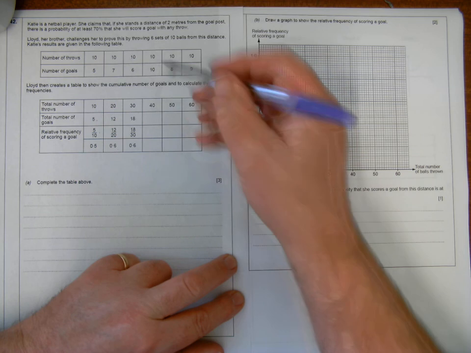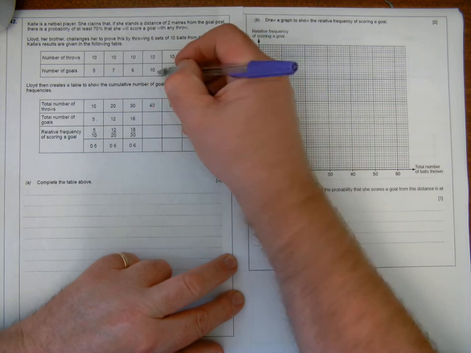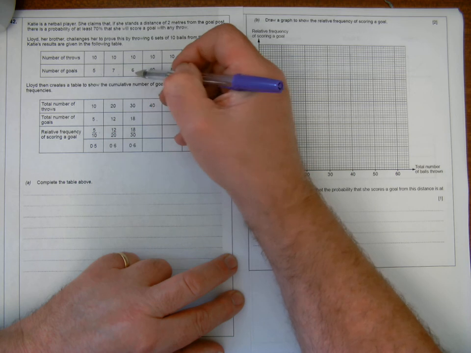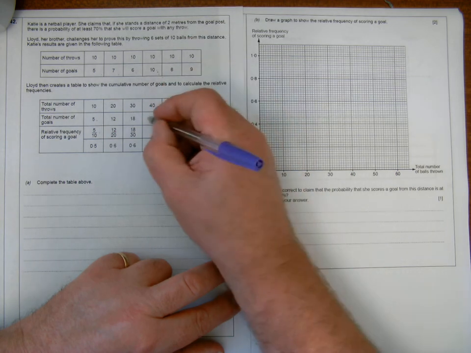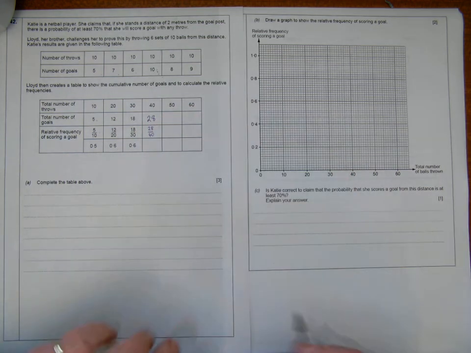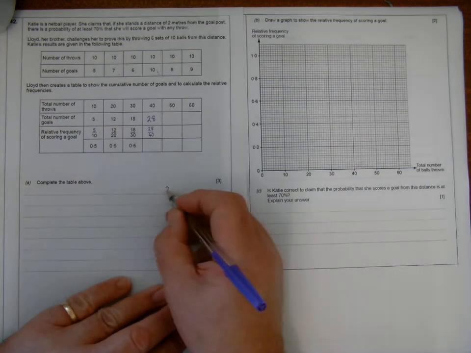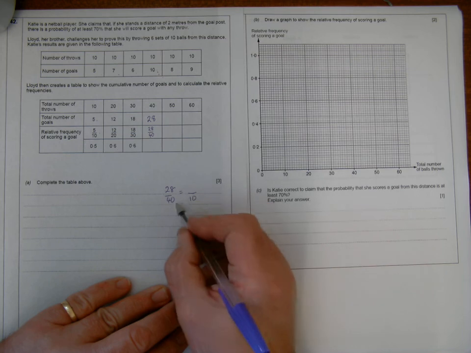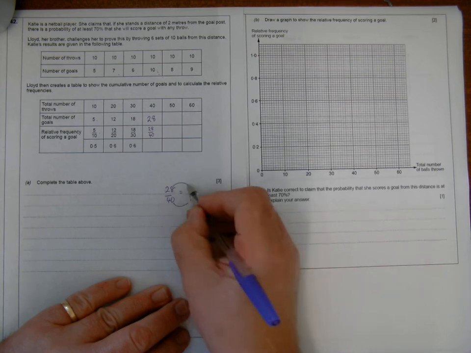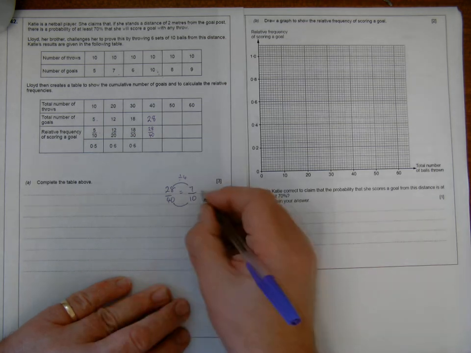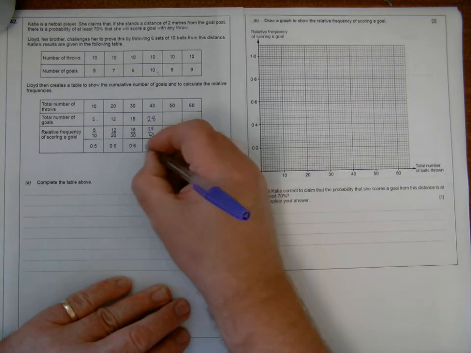So after 40, after the fourth block, there's another 10 there, so that's 5 and 7 is 12, and 6 is 18, and 10 is 28. So the relative frequency then will be 28 out of 40, so I need to change that now to a decimal. To get that out of 10, I divide by 4, so I do the same to the top, divide by 4, so that gives me 7 out of 10, which is 0.7.